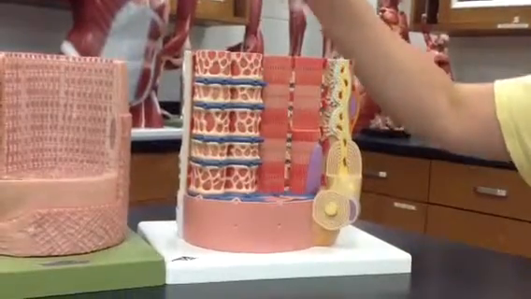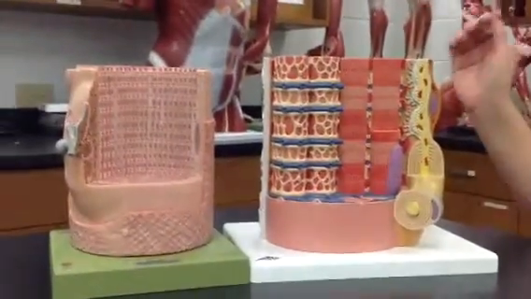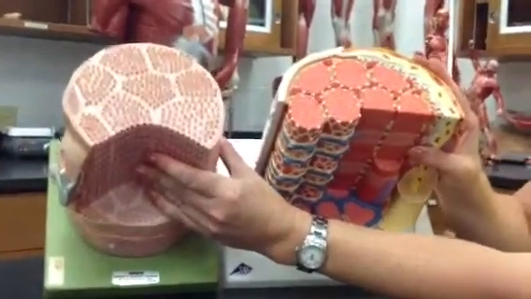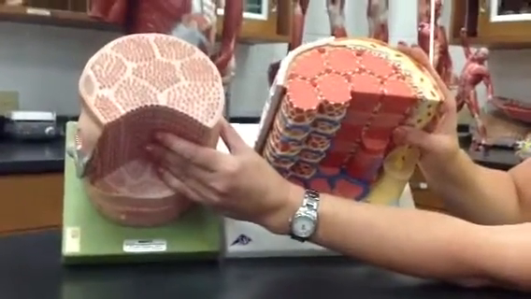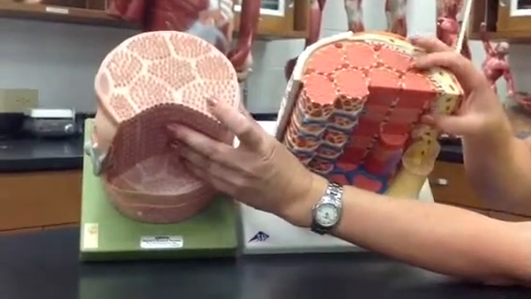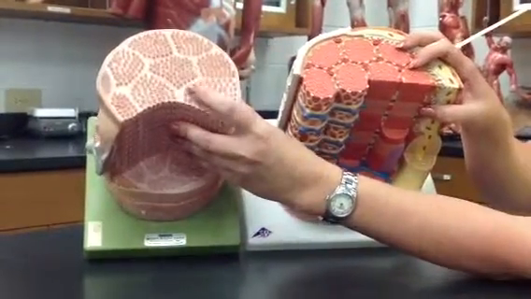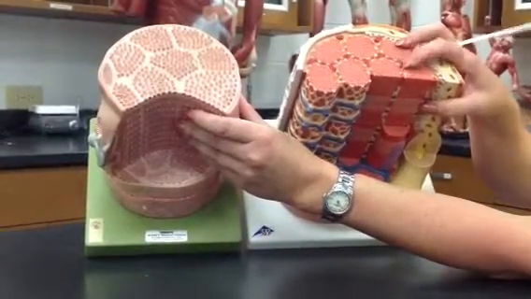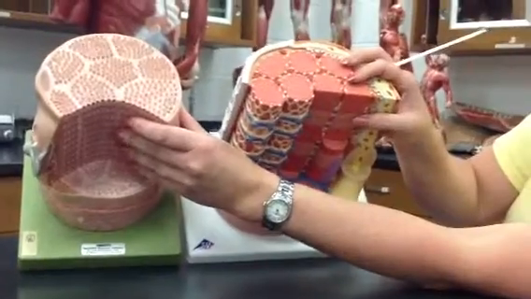So here we have again the two models of the muscle cell showing that they are exactly the same thing. They are just done by different artists, so they're drawn slightly differently. But both show a muscle cell with individual myofibrils inside. This one shows more myofibrils with less detail. This one shows fewer myofibrils but with much more detail.